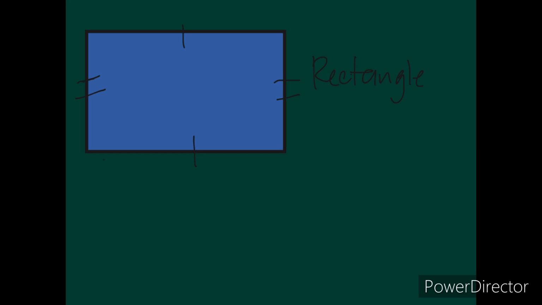It means that the length of this side is equal to the length of this side, and the length of this side is equal to the length of this side. So each angle is a right angle. Again, the same as in a square, each corner is a right angle. So right angle, another right angle, and another right angle.